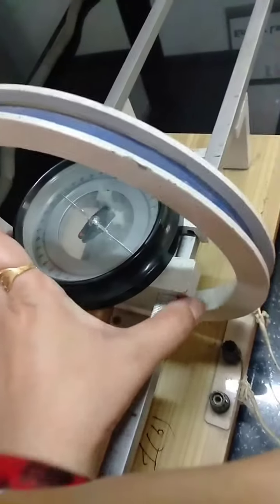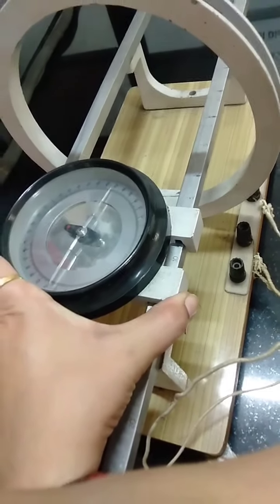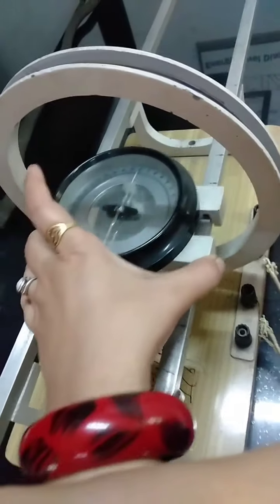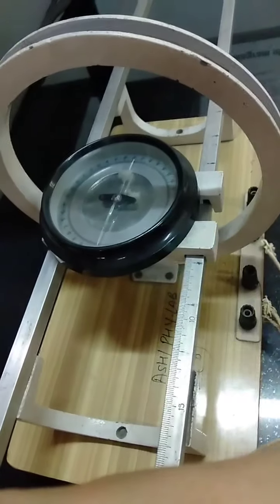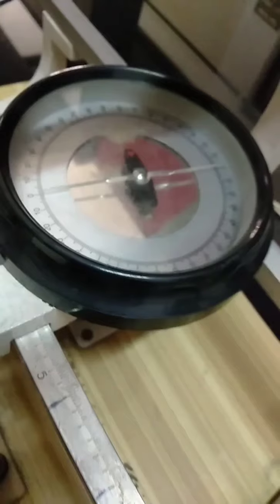Along with the left movement, the current carrying coil gives another magnetic field value. The same is true for the right hand side. This is your whole experiment. Now I will show you its observational table.